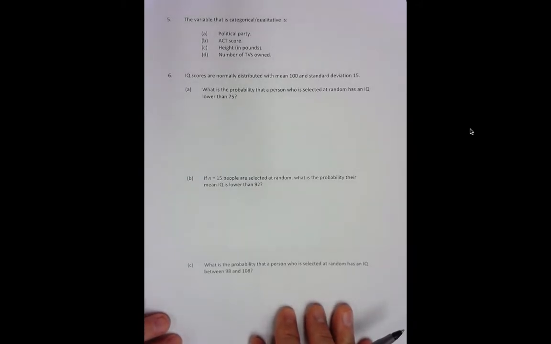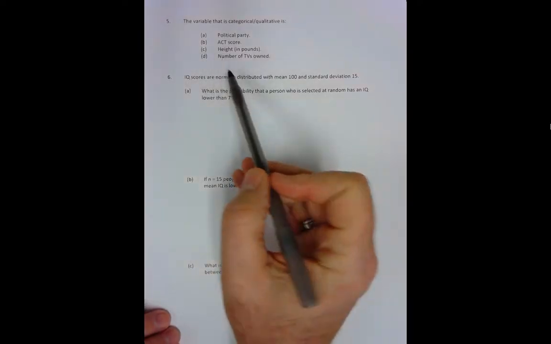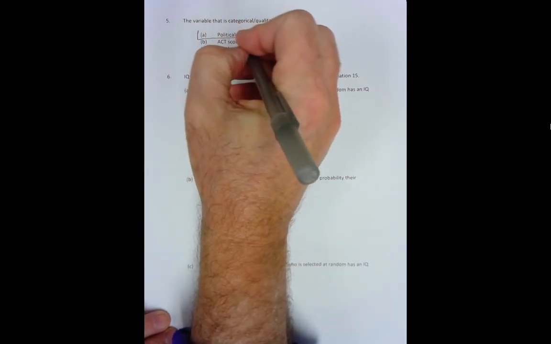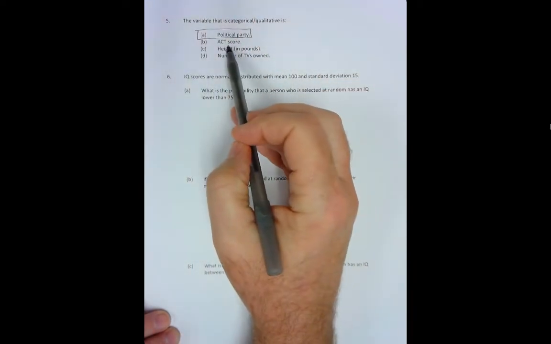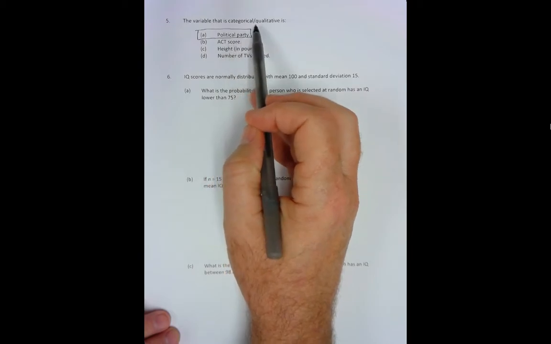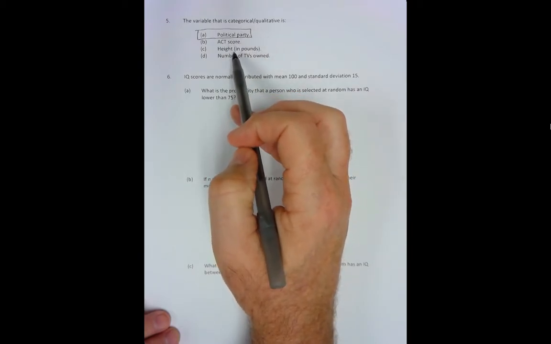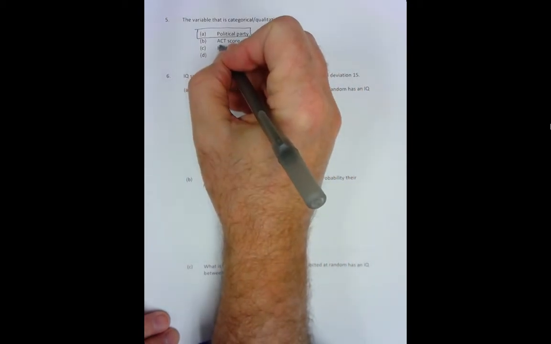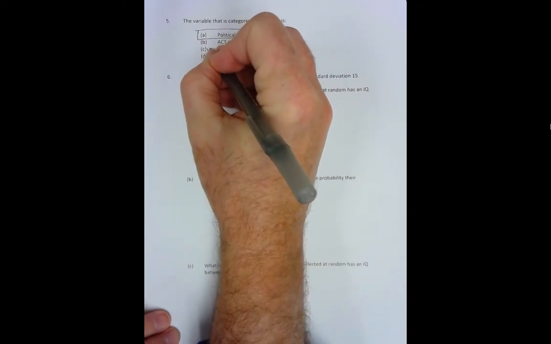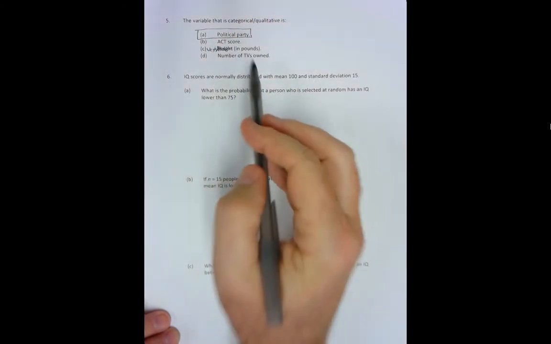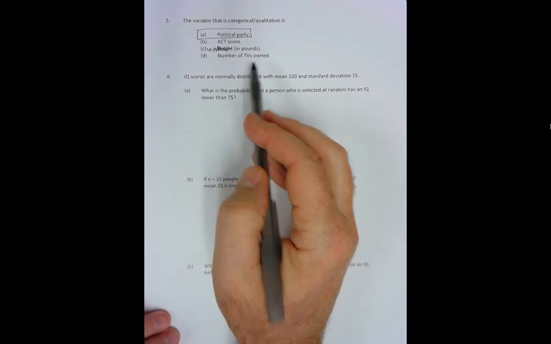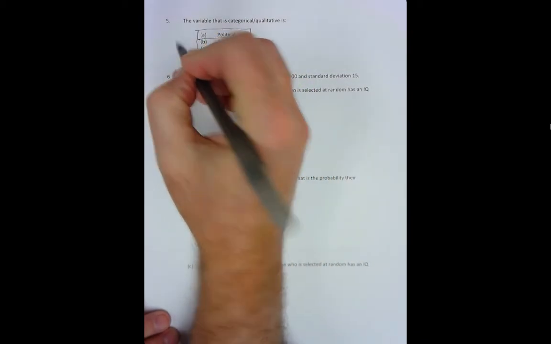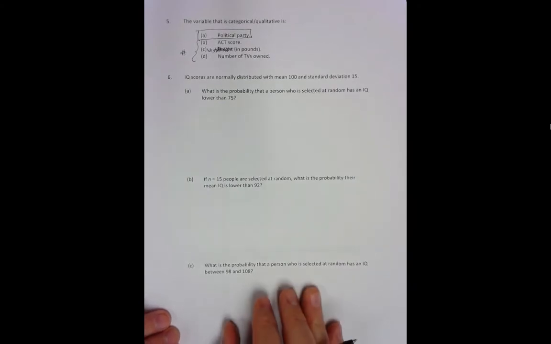All right, the variable that is categorical or qualitative. So we're looking at the one that lumps people into groups. So, guys, the very first one we get is political party. Why wouldn't the others be? Well, ACT is clearly quantitative, not qualitative or categorical. Height in pounds. All right, that's kind of goofy. I think that should have been weight. And the number of TVs owned is also a number. So these three right here would end up in numbers, which are quantitative and not categorical.